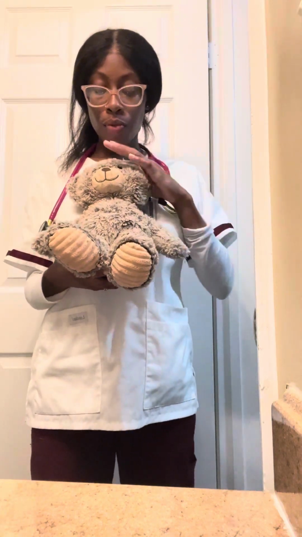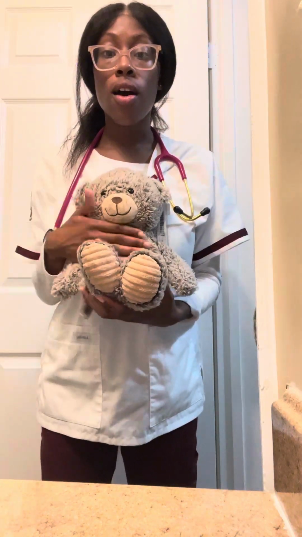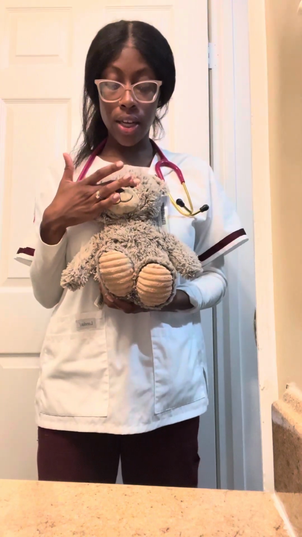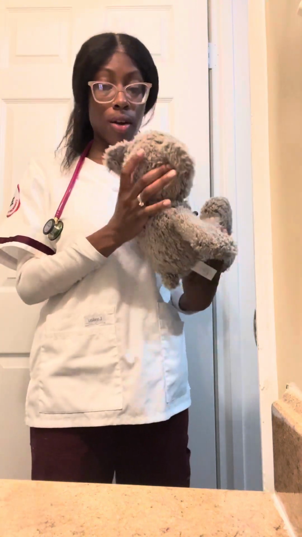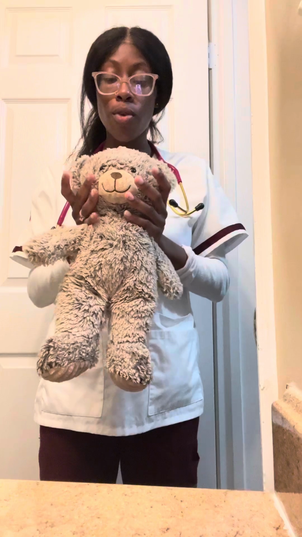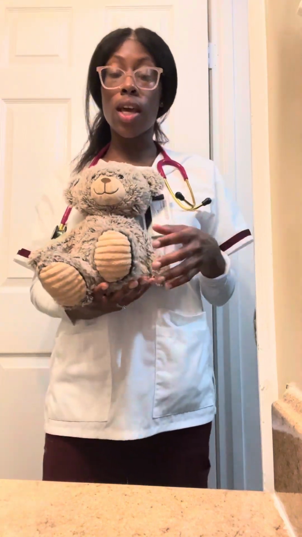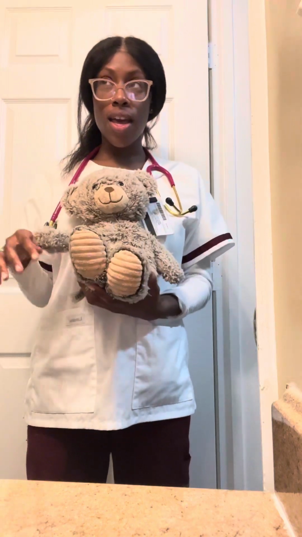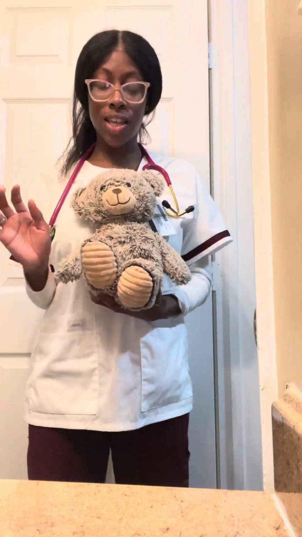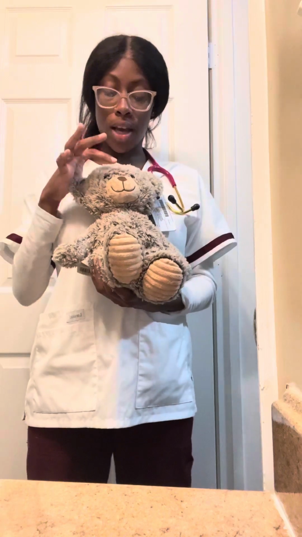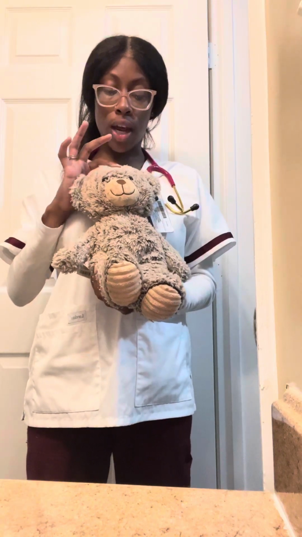All right, moving on to the head, I will palpate the fontanelles, the anterior and the posterior fontanelles. Make sure they are not sunken in. They are normal. Then I will check the baby's head for molding and check for the cephalohematoma, which is an accumulation of blood, and caput, which is swelling that may cover the suture lines.